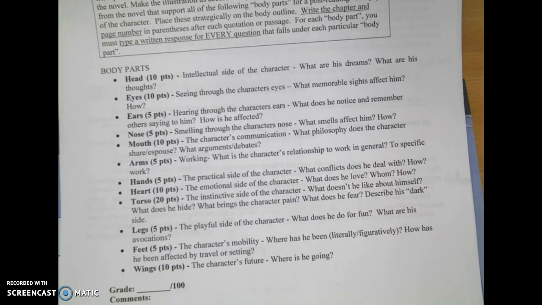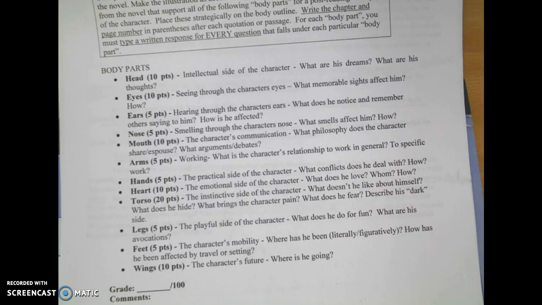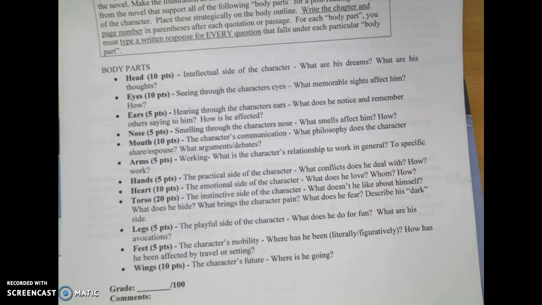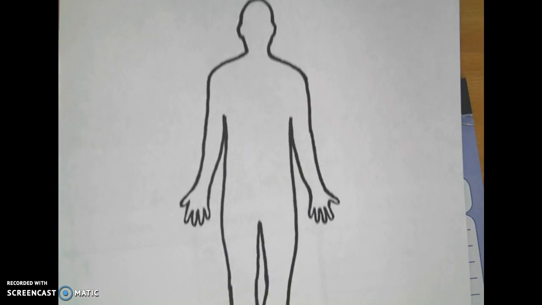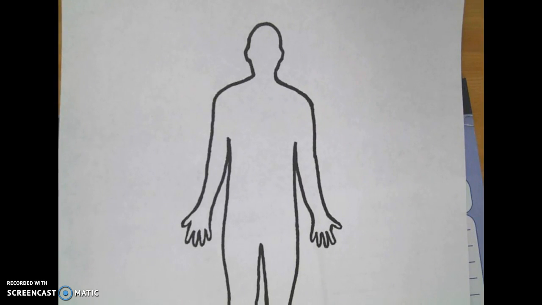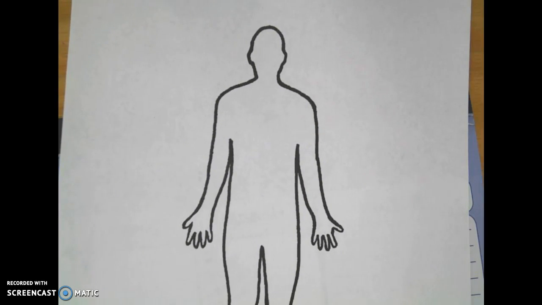Where have they been, literally and figuratively? How have they been affected by that travel? And wings are 10 points. The character's future. Where are they going? Now you'll notice that on the actual body outline there are no wings. That is something that I added because I wanted my students to think beyond the text and make that inference as to what had happened in the text to project forward.